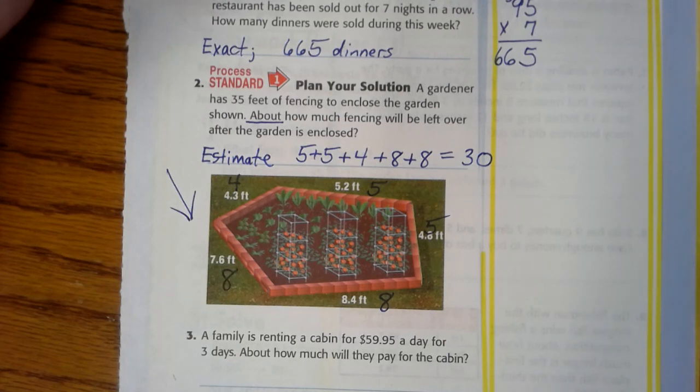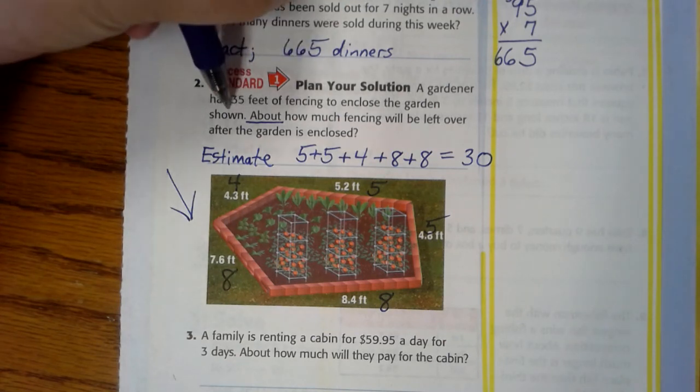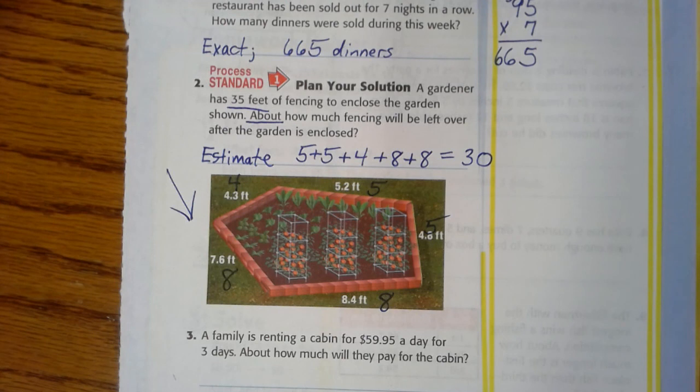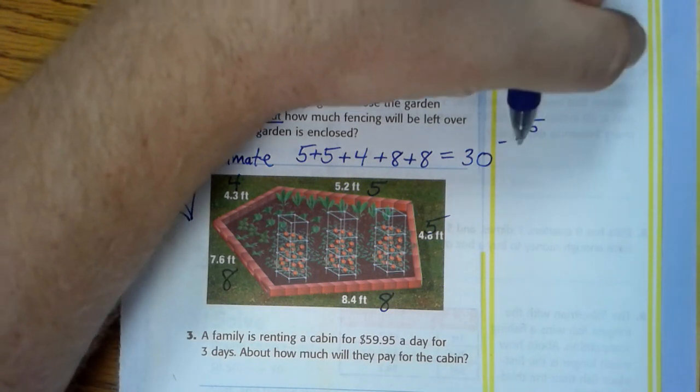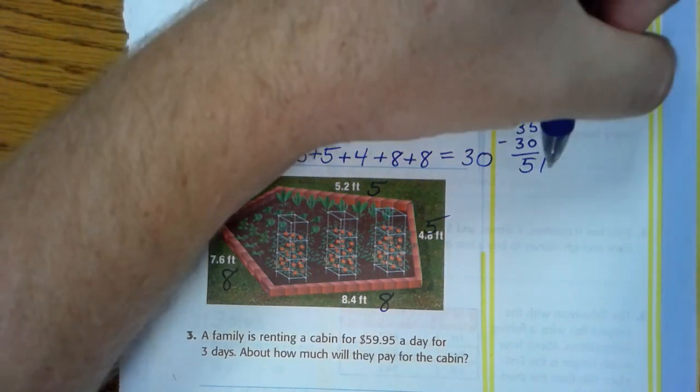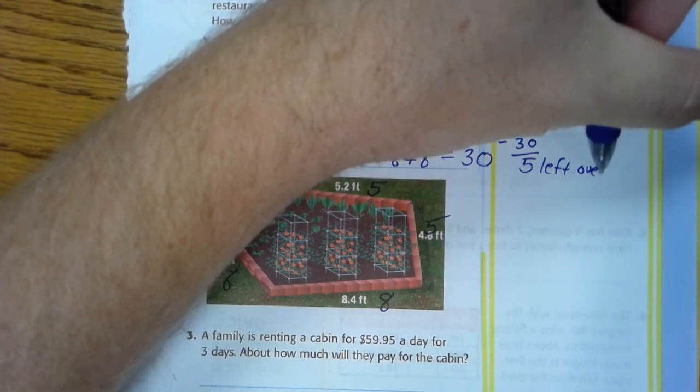And then if we actually, it said that we had 35 feet total. That's what he bought. If we estimate it, that means 35 minus 30 equals 5 left over.